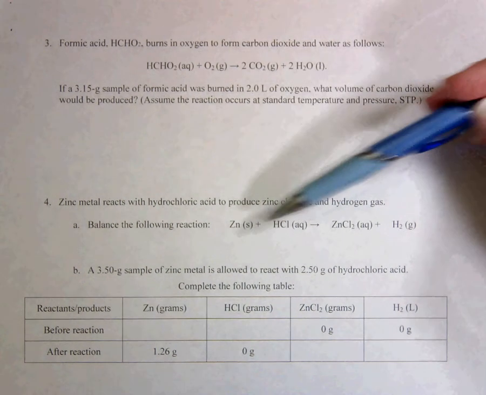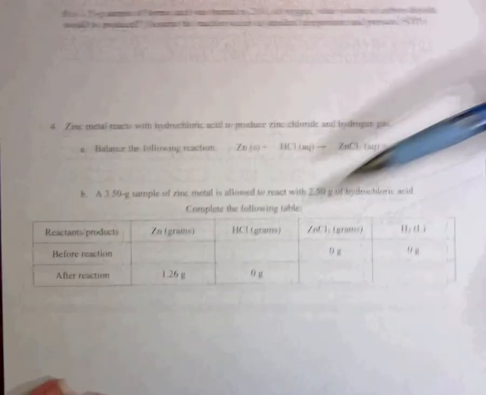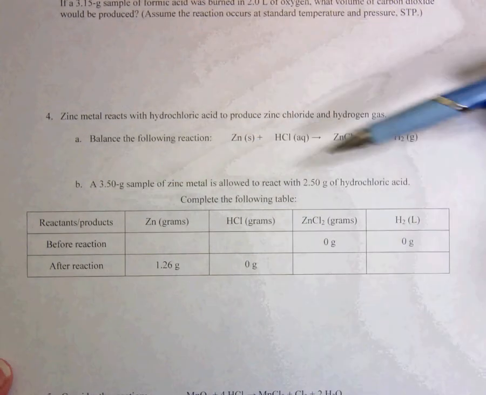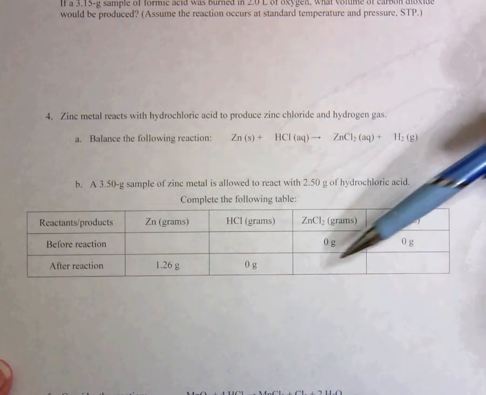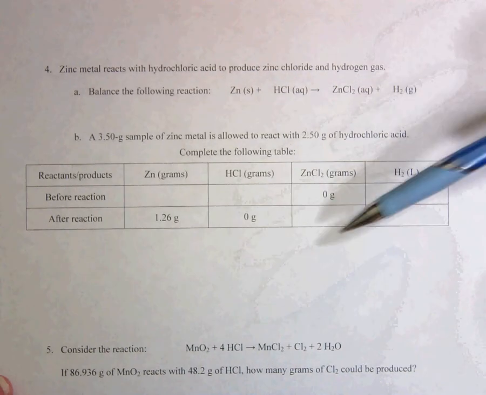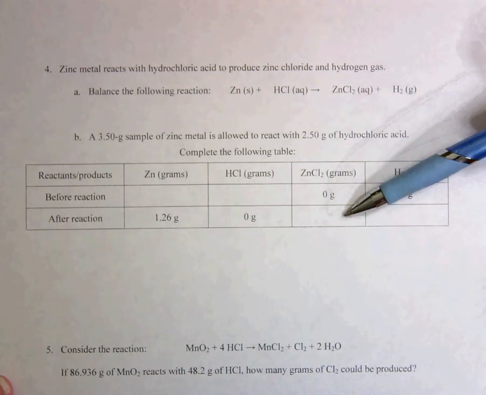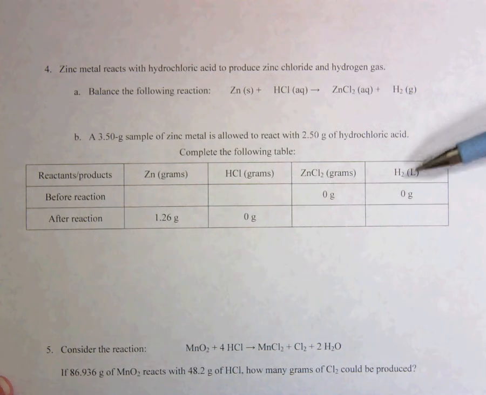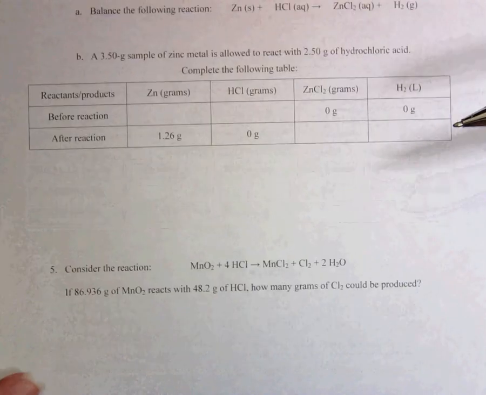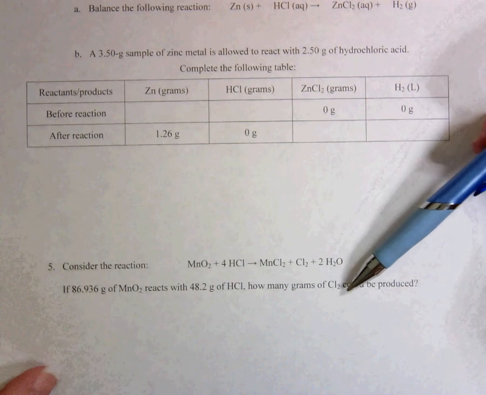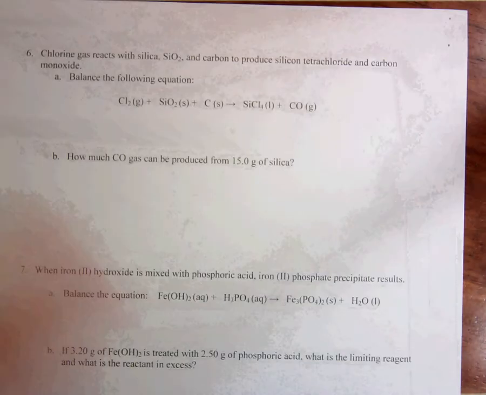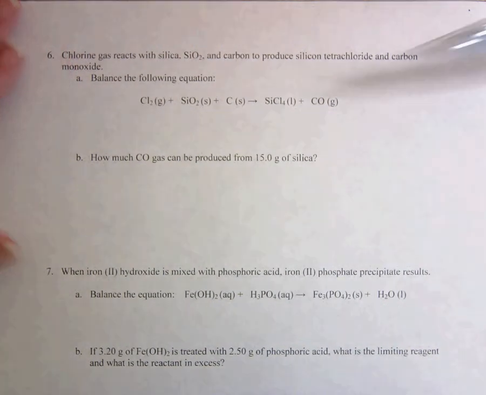Then number 4, balance the equation, and then use it to answer the questions here. So it gives you the amounts that are going to react, and you'll have to figure out down here, you can put your two stoichiometry problems to figure out how many grams of ZnCl2 will be formed, and then notice liters, how many liters of H2 will be formed. Okay, so down here, again, just how many grams of Cl2 could be produced, do your two stoichiometry problems to solve. And it goes on to the next page.